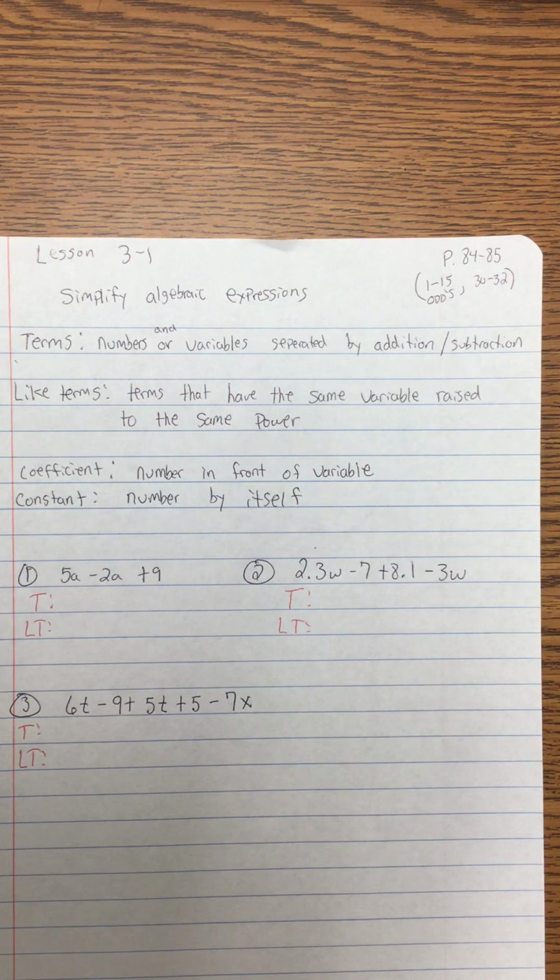So lesson 3.1 is on simplifying algebraic expressions. An algebraic expression is a problem that has numbers, variables, which are letters, and then an operation, so add, subtract, multiplying, or dividing sign in it. All right, so algebraic expressions: numbers, variables, and an operation, okay?